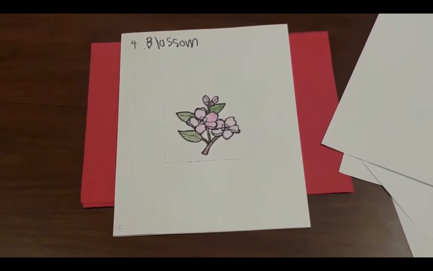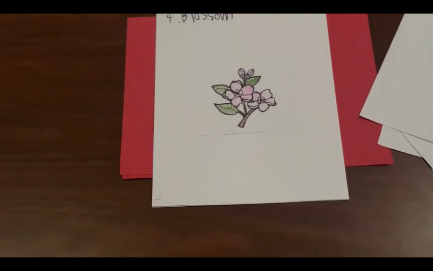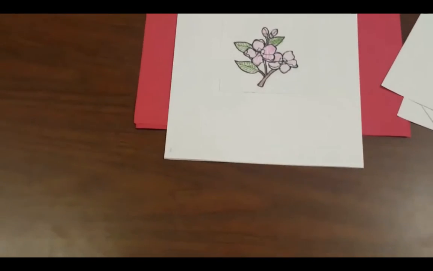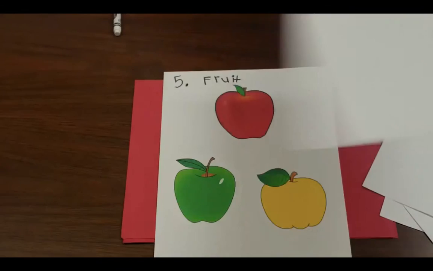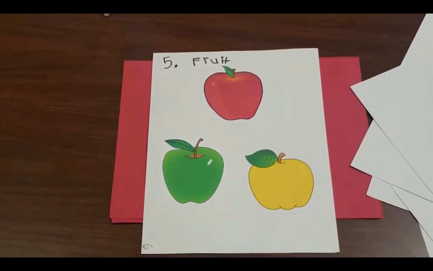Next, the buds turn into blossoms. This happens in the summer. Last, the blossoms fall off the tree.